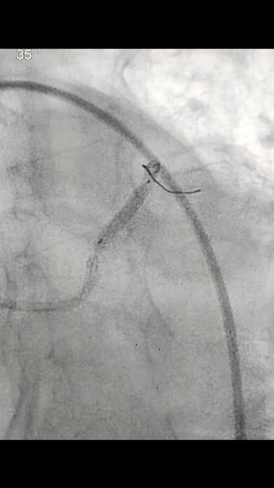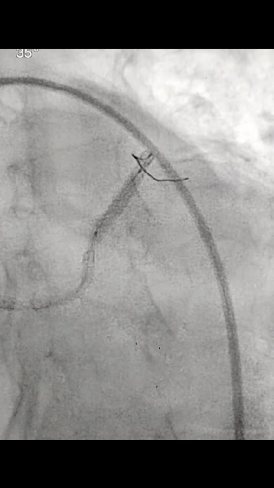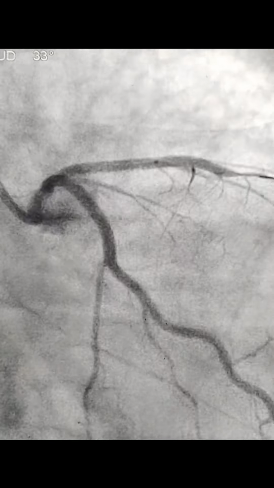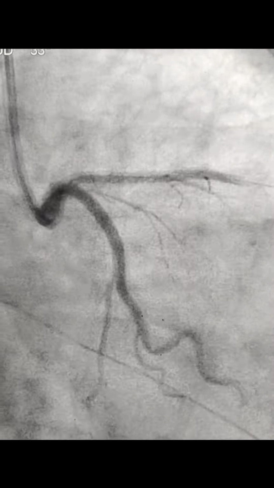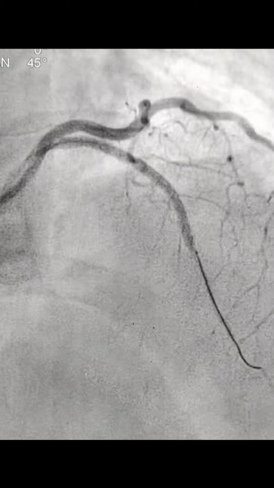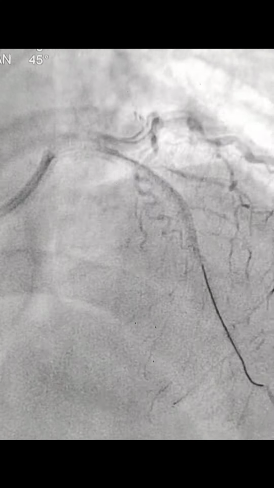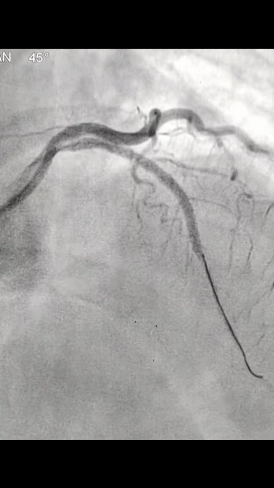Again, we did the placement of the stent from the ostium, and we deployed the stent here. And this is a picture after the deployment of the stent, and then we have done the overlapping with the mid LAD stent. This was the overlapping of the stent. And this is a picture after the stent deployment from the ostium, and you could see mild haziness in the ostium again. So we have given tirofiban and everything.